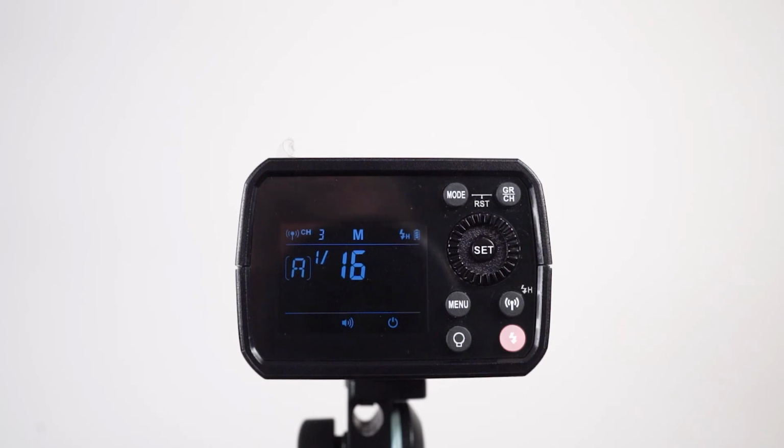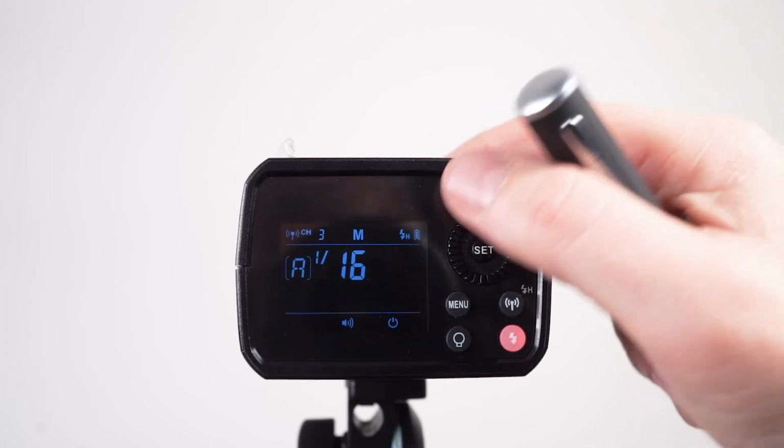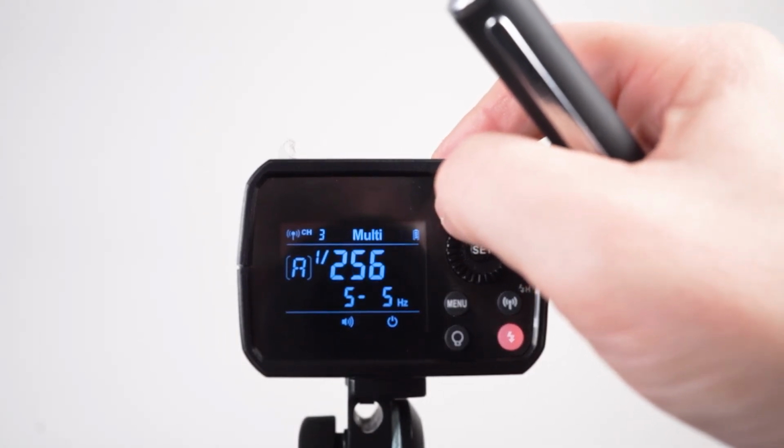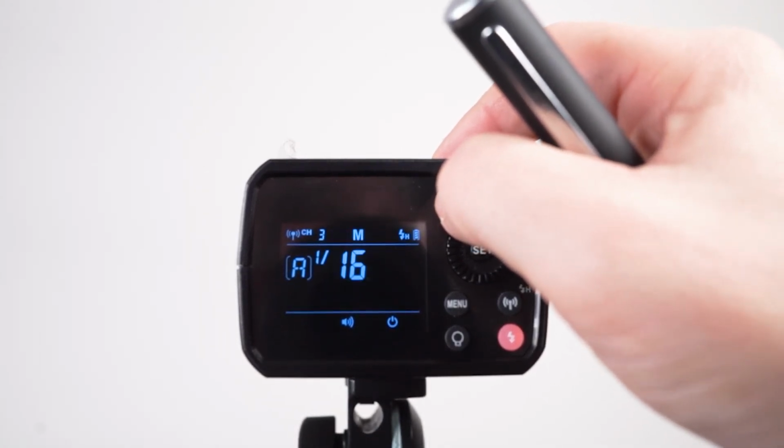Okay, let's go to the buttons, to the controllers that we have. The first one, as you see on the top, is the mode button. The mode button, when you press it, will cycle you through the options that you have in these settings. And this is manual, as we discussed. This is a multi-strobo flash.